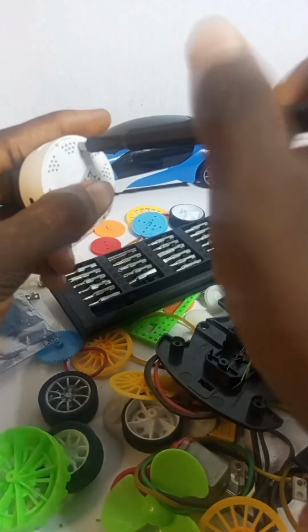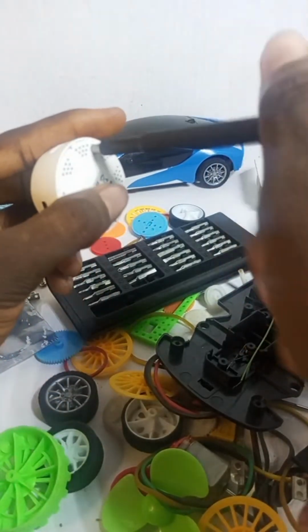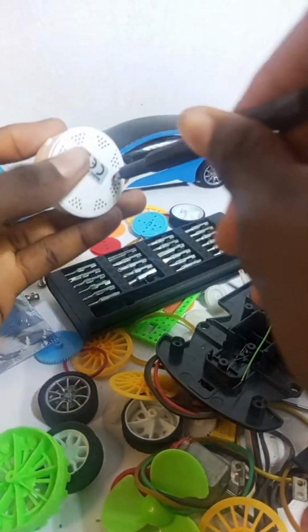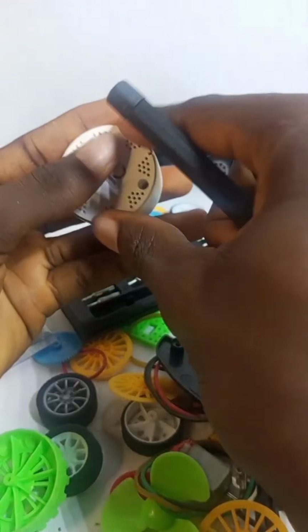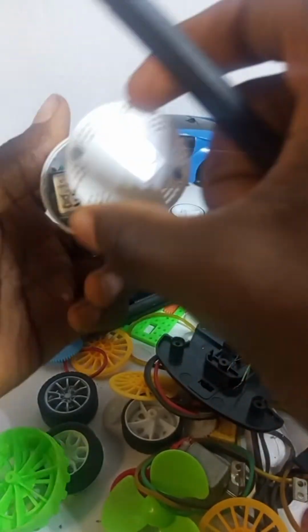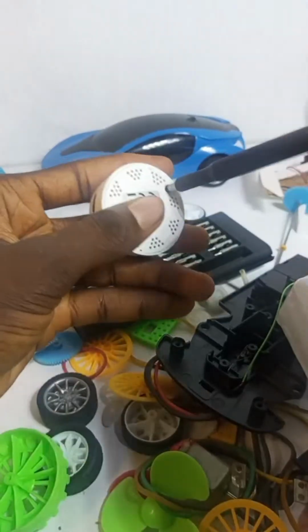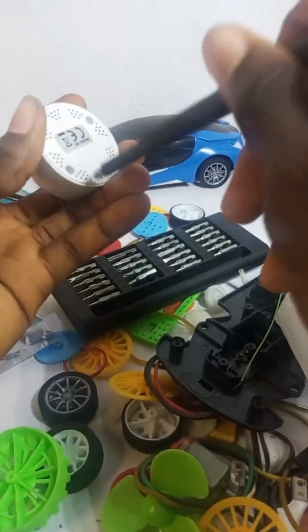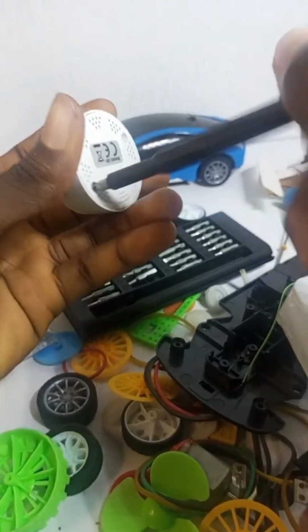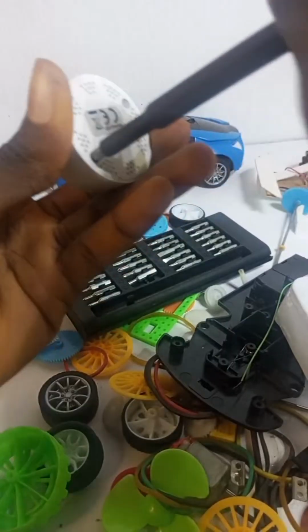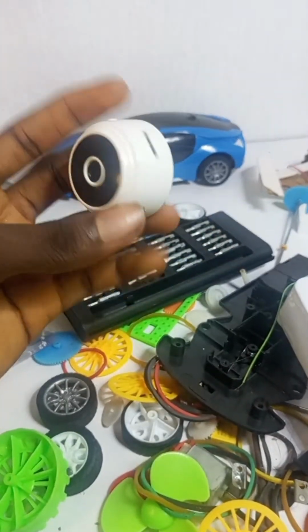So let me just fix it back. Right, so I'm just going to fix it back. Then I'm going to show you one of the other things I got. Right, so this is it then.